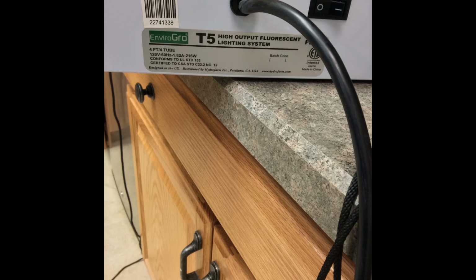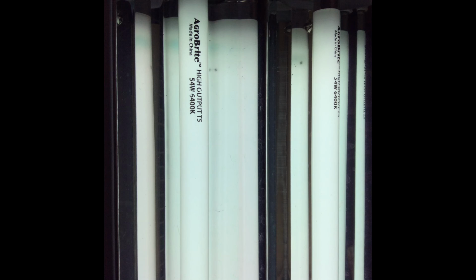Also, with the T5s, you get more lumens for less wattage. So there's an advantage there. You're saving money in the long run because you're using less wattage versus when you use the actual T8s. But that price, I would say, is not too much of an advantage to spend more on a T5 versus a T8. I happen to like the way T5s grow the plants, but the T8s will do it as well.